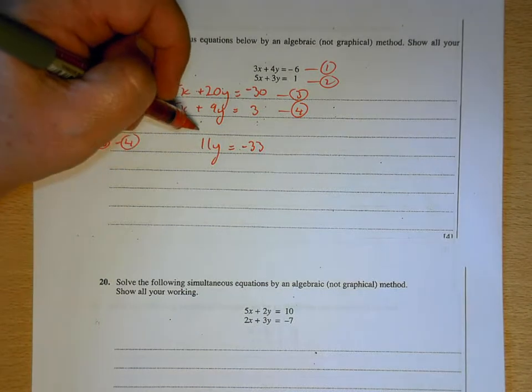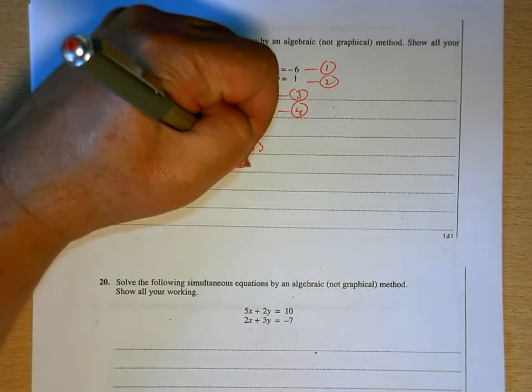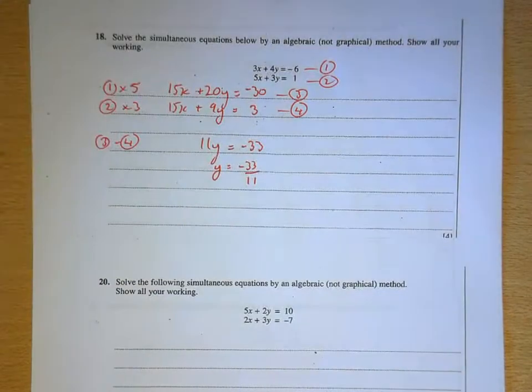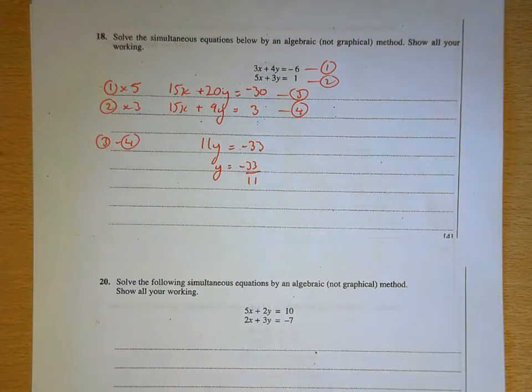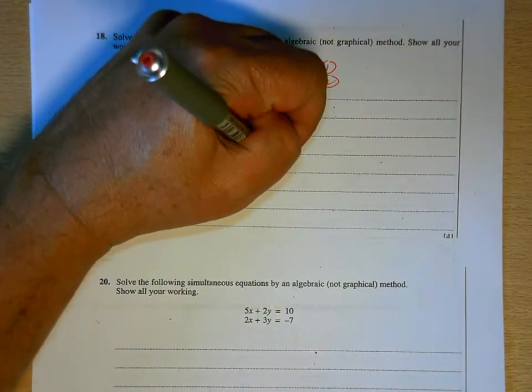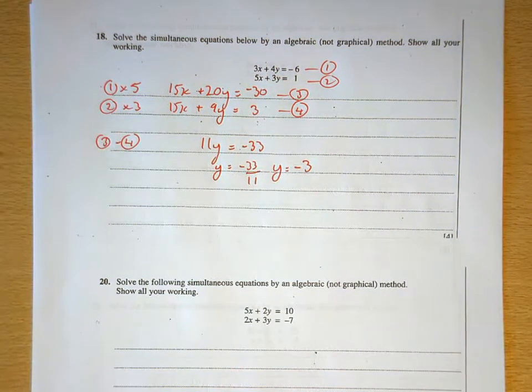To get the y on its own, we have to shift the times 11. Opposite of timesing 11 is dividing by 11. And 33 divided by 11 is 3. Negative divided by a plus, signs different, answer is negative. So y equals negative 3.